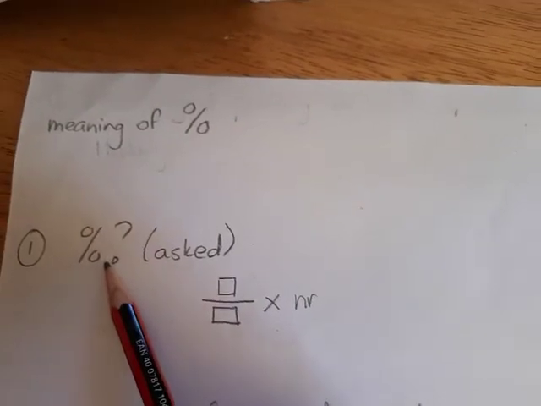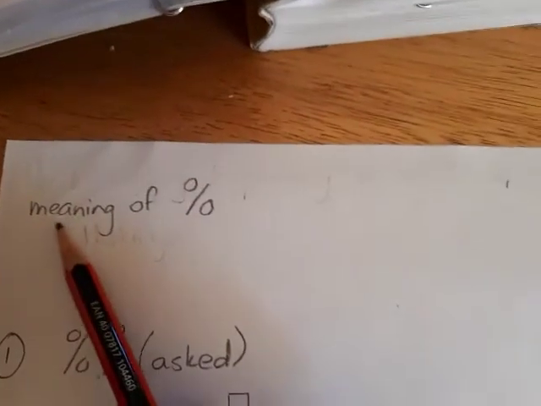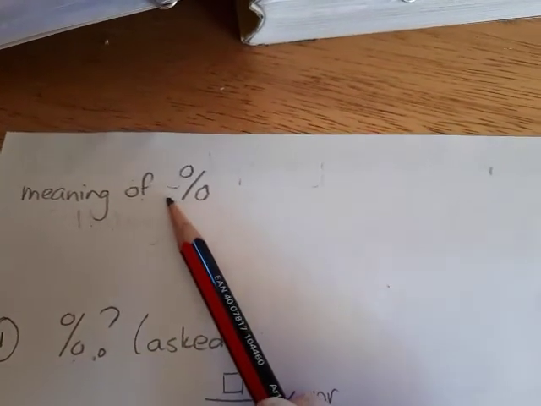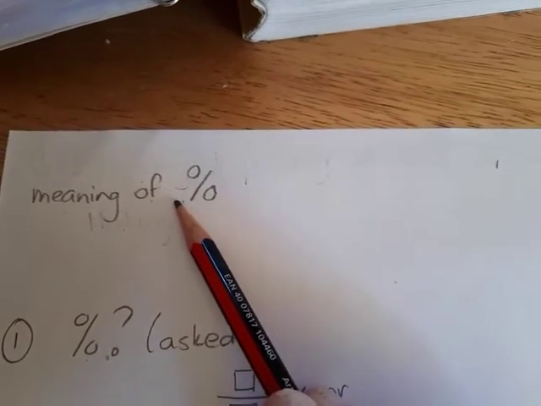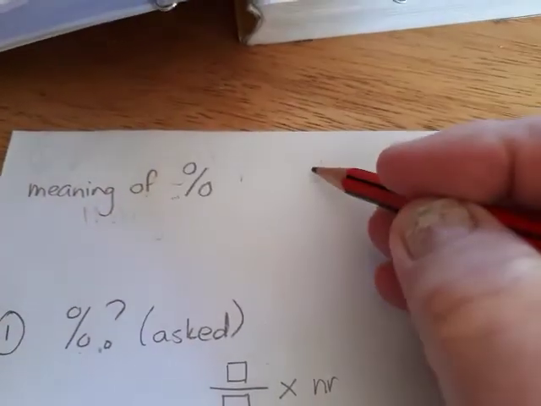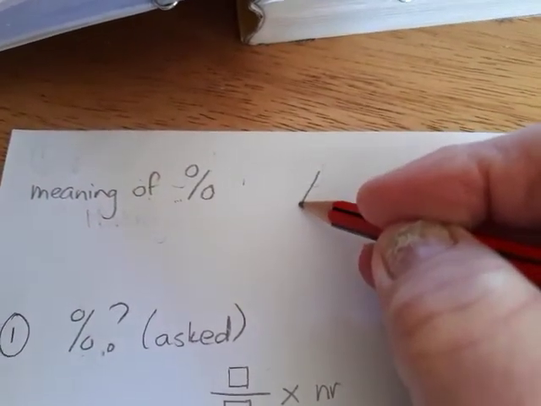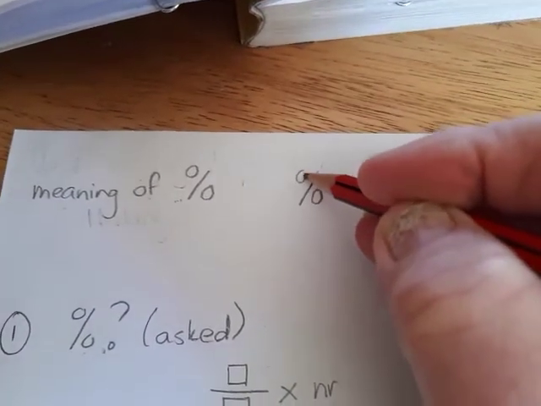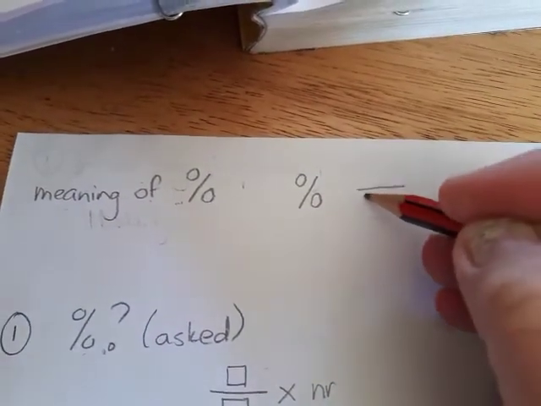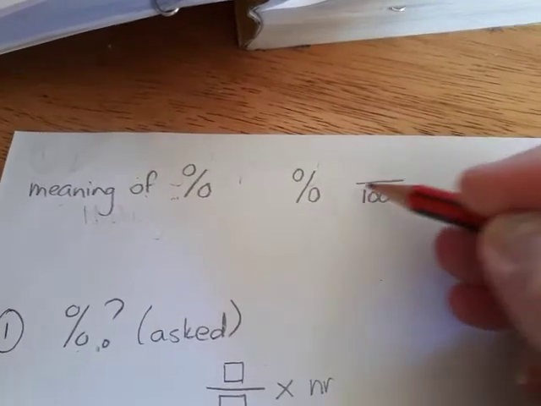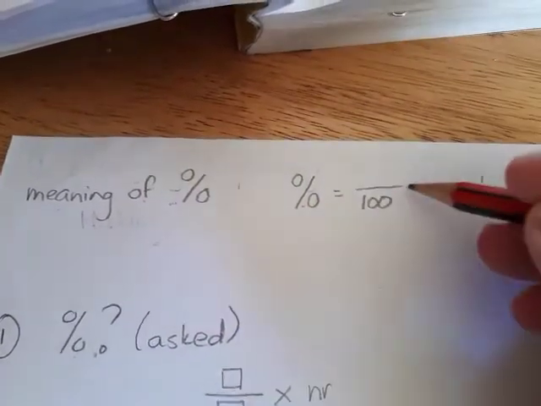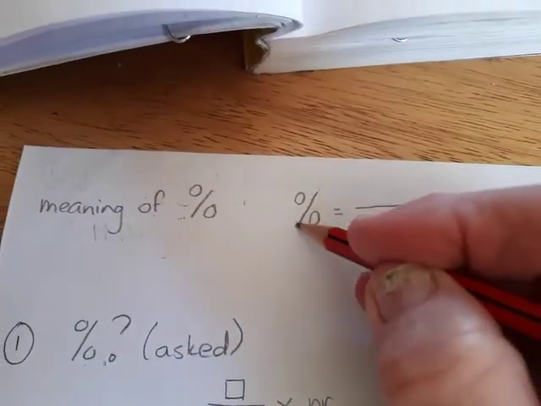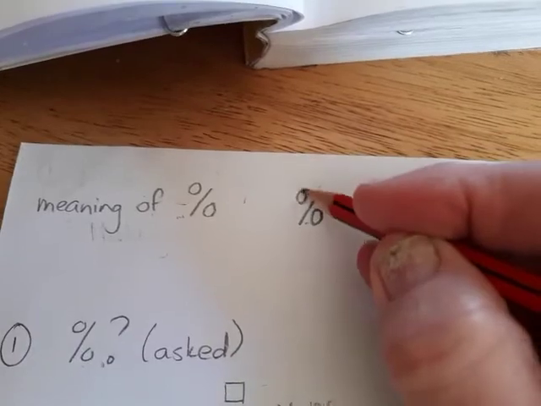Okay. Now, before we go on, let's just go back to what is the meaning of percentage. And remember, I stood on the board and I said to you, please clearly check what am I writing. And I wrote this, which is a 1. And then you said 0, 0. So what we really write is 100. Okay. So a percentage, people, is basically a fraction out of 100. Remember this. This is the 1. This is the 0. This is the 0.